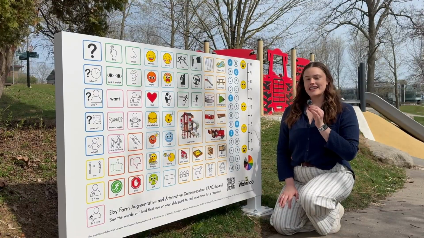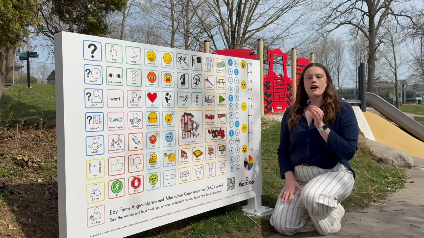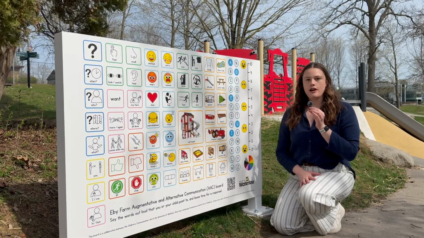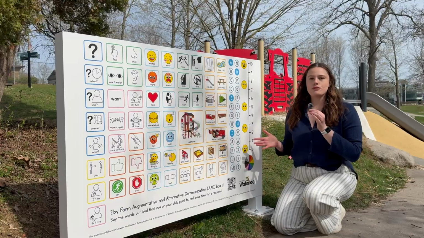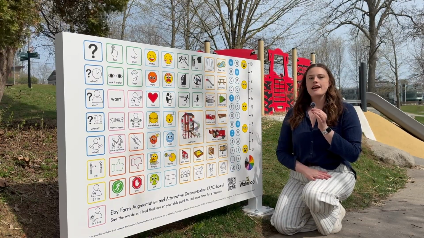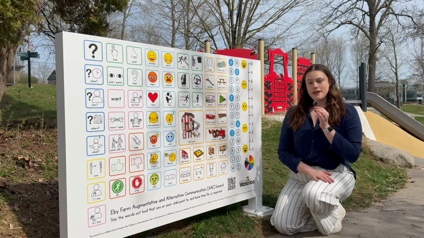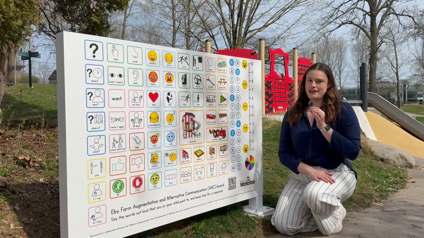AAC stands for Augmentative and Alternative Communication, and these tools are here to support communication beyond speech. This board was the result of a collaboration between Snowlark Landscape Architecture, who redesigned this whole playground, the Children's Communication Lab at the University of Waterloo, and the City of Waterloo.